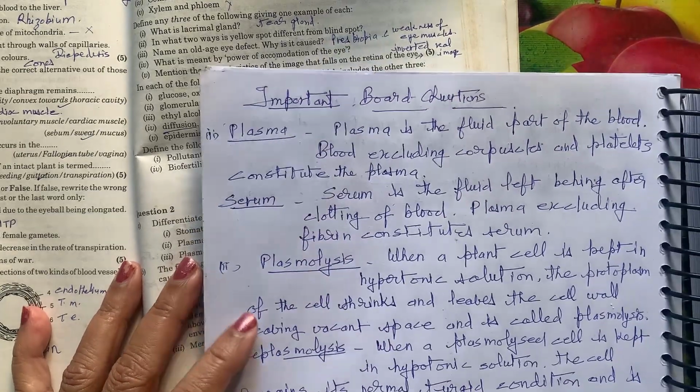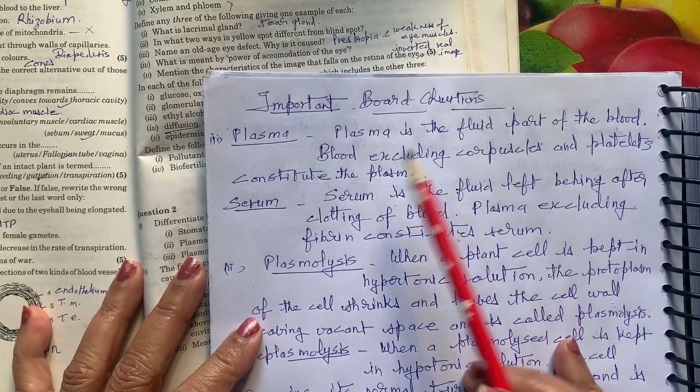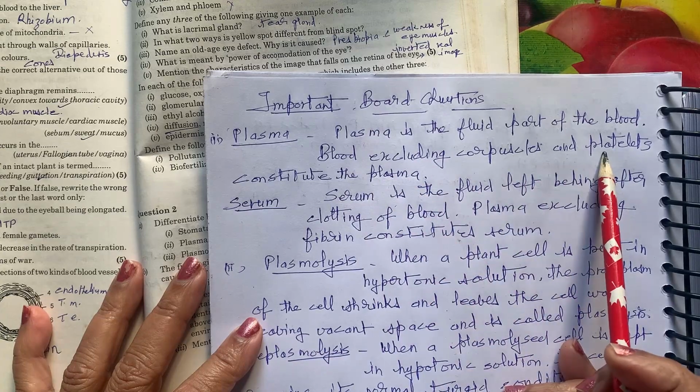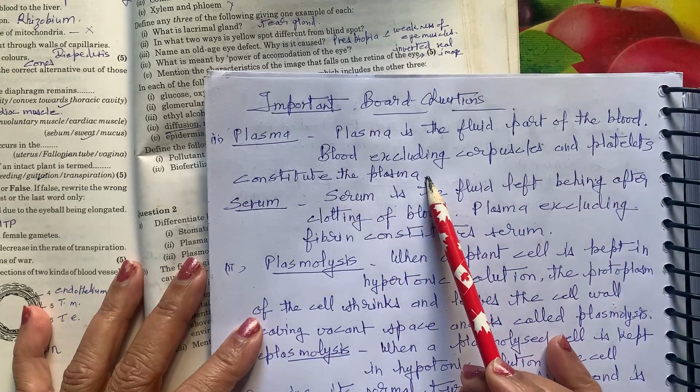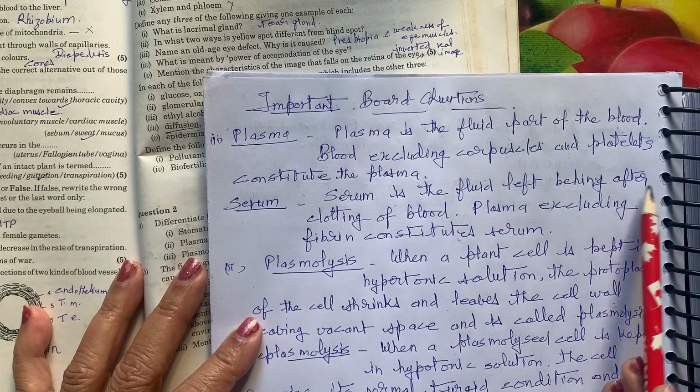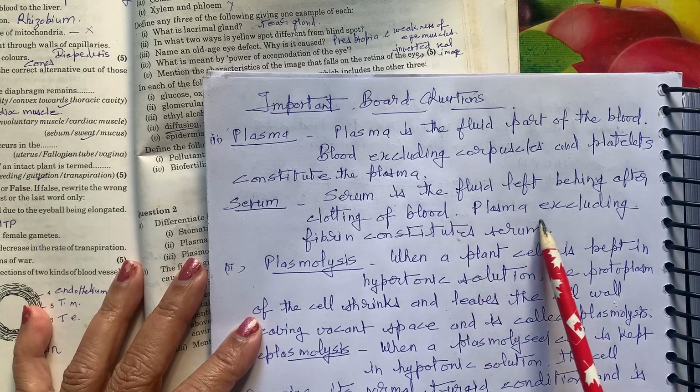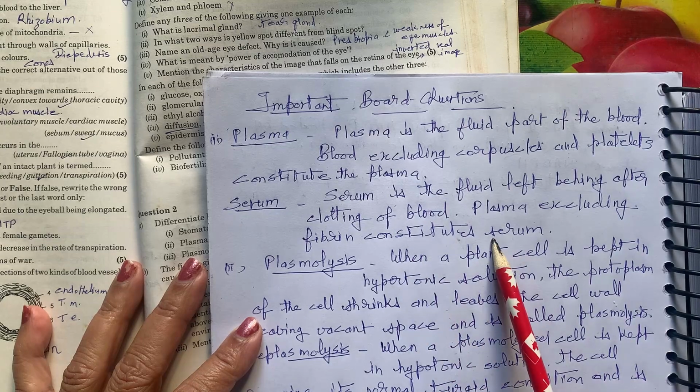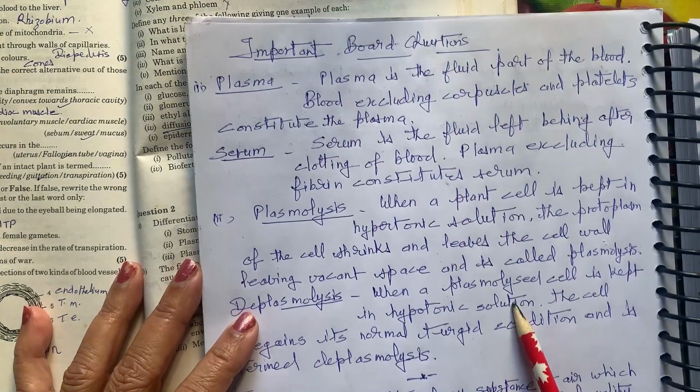Plasma and serum. Plasma is the fluid part of the blood excluding corpuscles and platelets. Serum is the fluid left behind after clotting of blood. Plasma excluding fibrin constitutes serum.